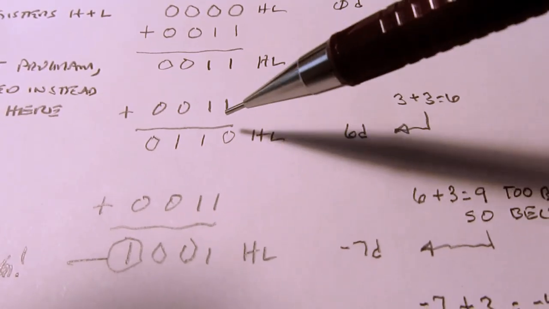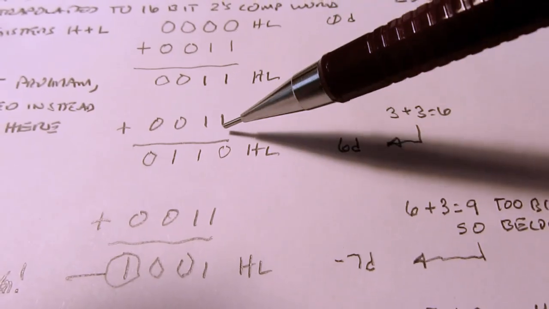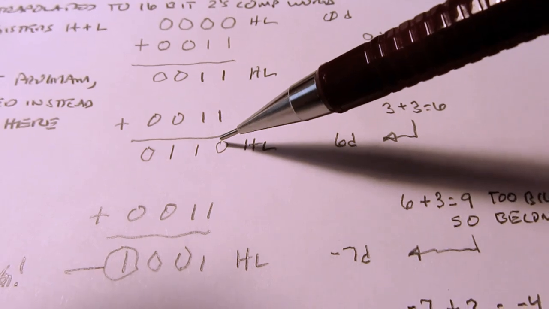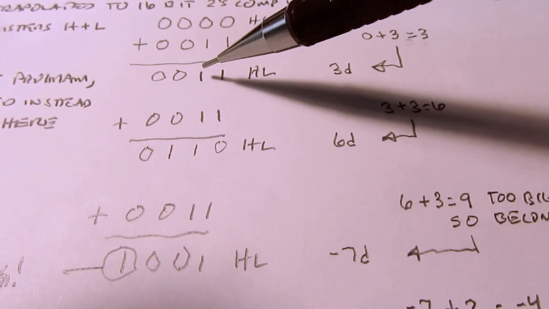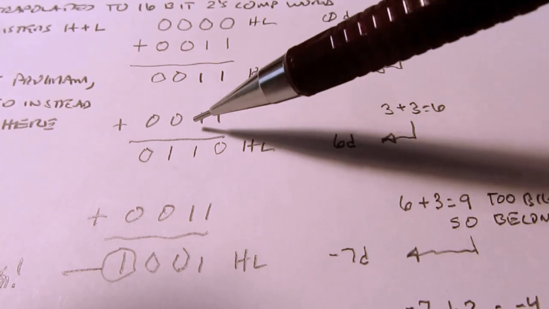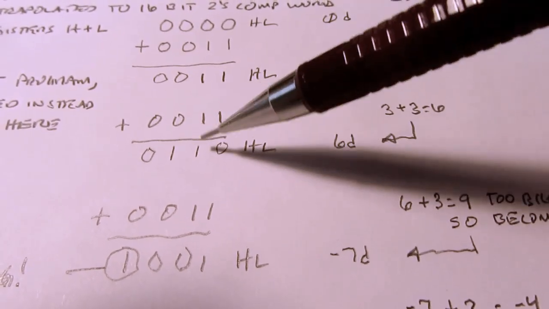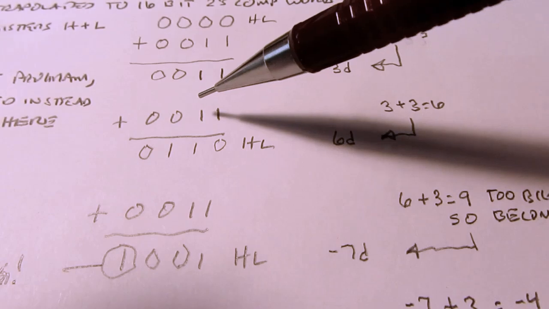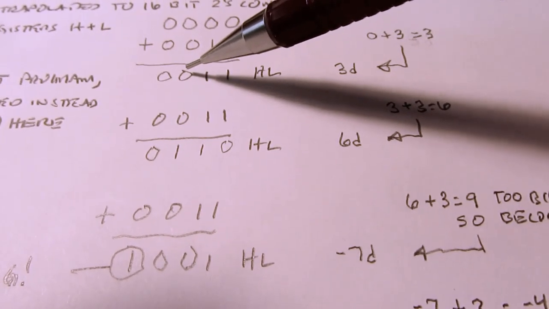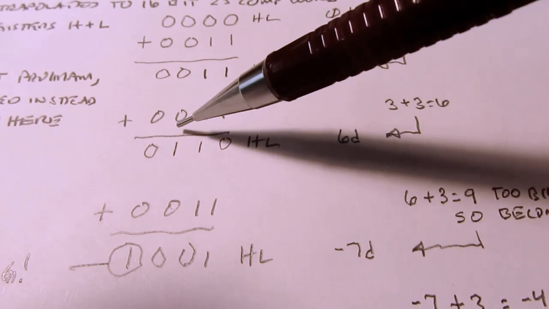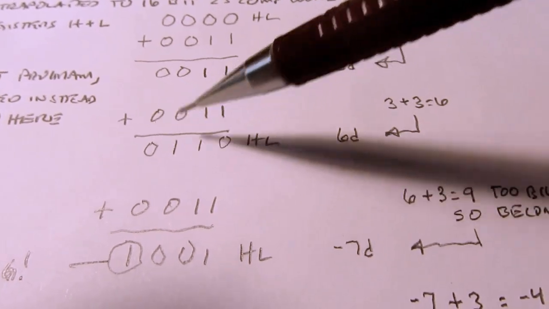Now let's add 3 to it again. A 1 and a 1 is 10 binary. So you put the 0 here, carry the 1, and now you have a 1 and a 1, which would be 10, but we've carried the 1, so it's 1, so the 1 goes here, you carry the 1 up here, 1 plus 0 is a 1, 0 and 0 is 0.